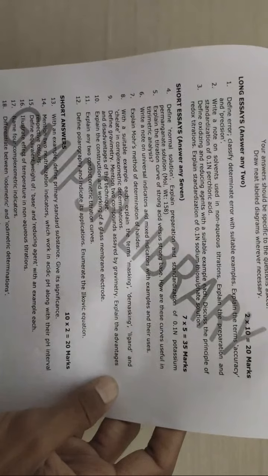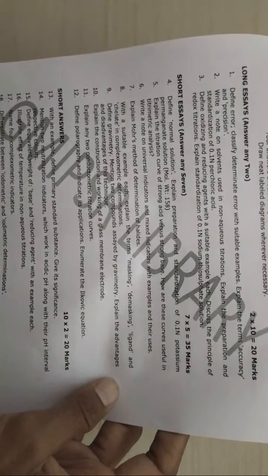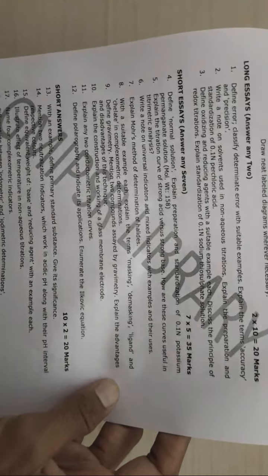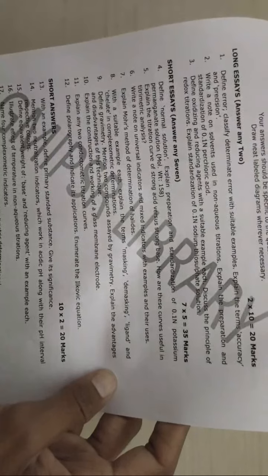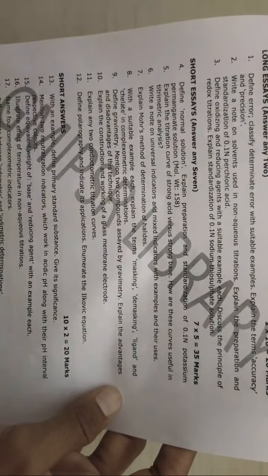Next, explain the construction and working of the glass membrane electrode. Then two conductometric titration curves. Here they ask you to write any two conductometric titration curves, be it strong acid with strong base, weak acid with weak base, or strong acid with weak base. Any two you write. Then define polarography, indicate its applications, enumerate the Ilkovic equation.